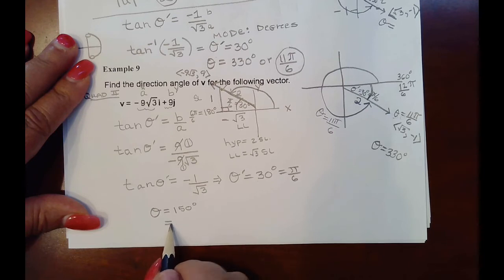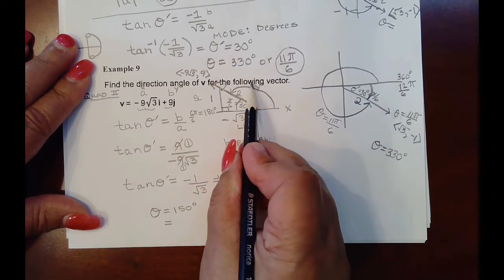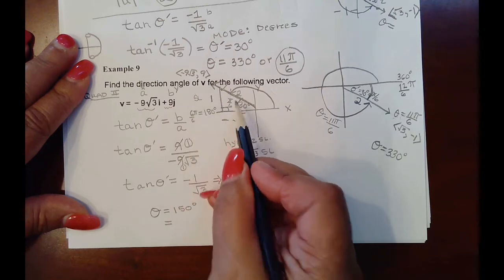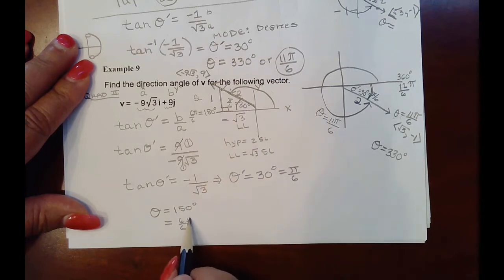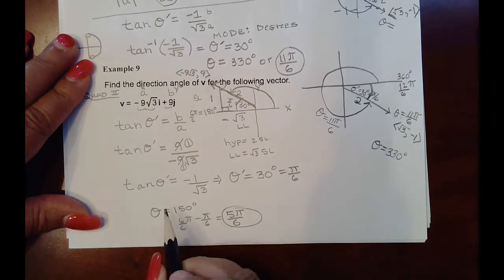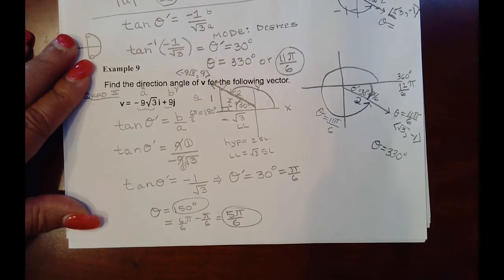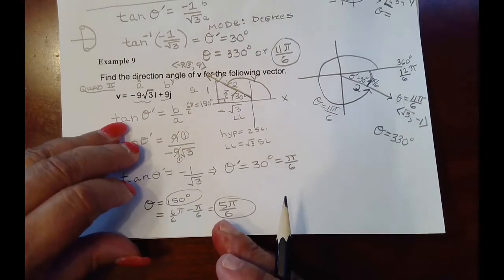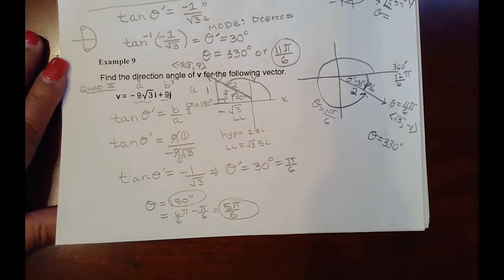If we were going to give it in pi form, then we'd say, hey, we were on our way to 1 pi, 6/6 of a pi, but we stopped 1/6 before we got there. So 6/6 minus 1/6, you're at 5/6. There is the answer in radian form and also in degree form. Your calculator will at least give you the reference angle and know how to correct yourself if you're seeing something that doesn't make sense in the calculator. Okay, moving on to example 10.